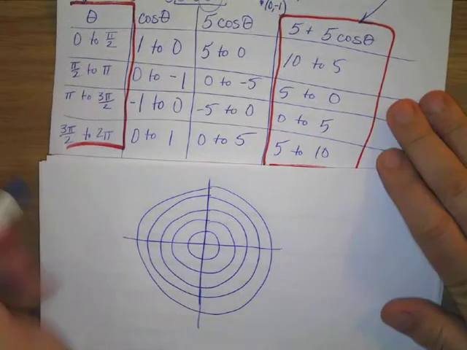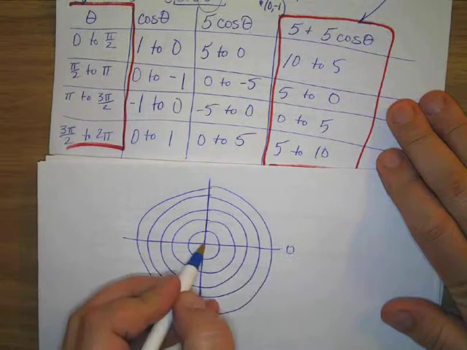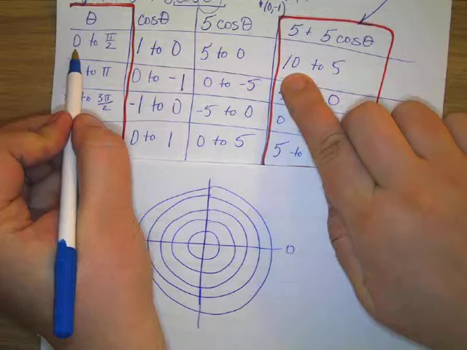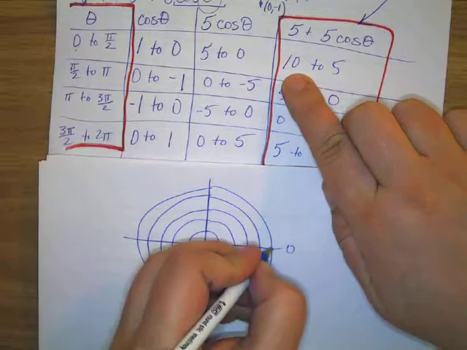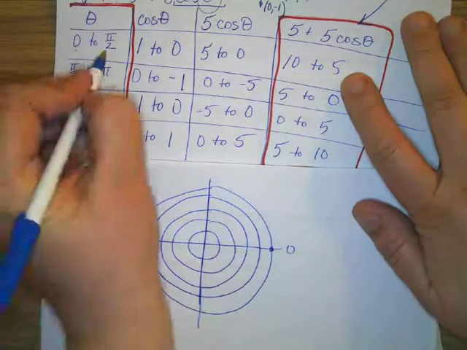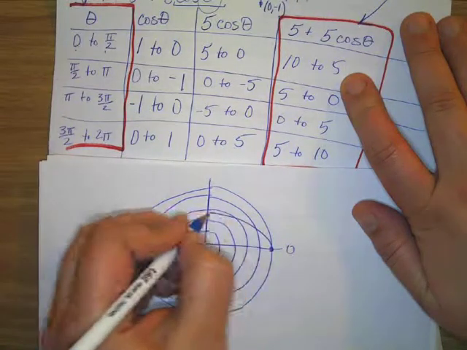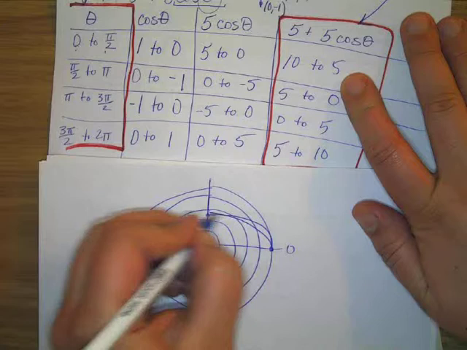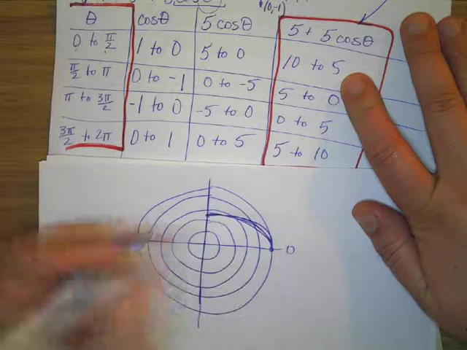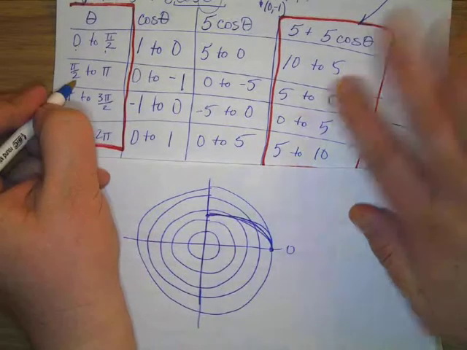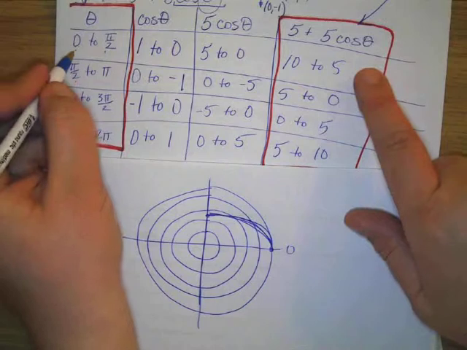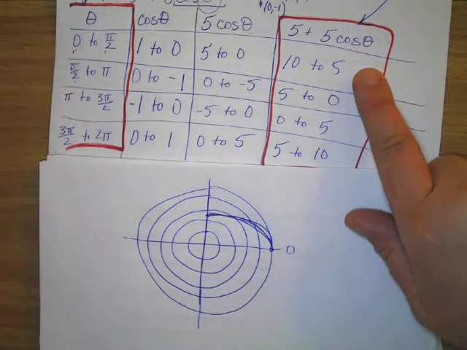So at 0, where do we start? 10. At 0, we start at 10. And then at pi over 2, where do we go to? So kind of, you're going to loop it because they look loopy. Maybe I should have done that later. I don't know. Okay. Are you okay with the first one? It's all about movements. We connect them. Yep.